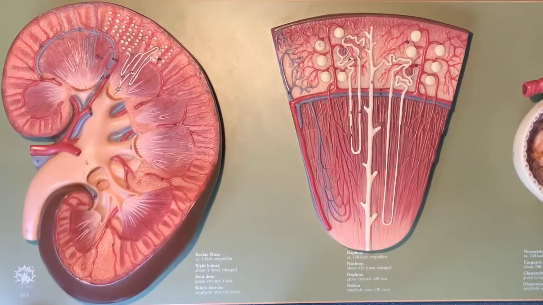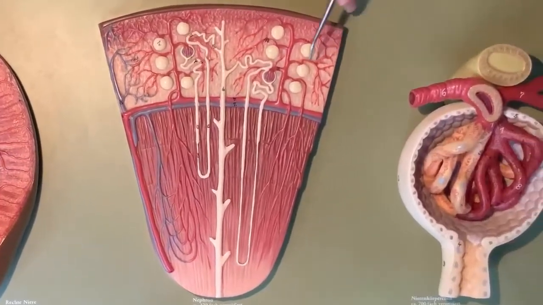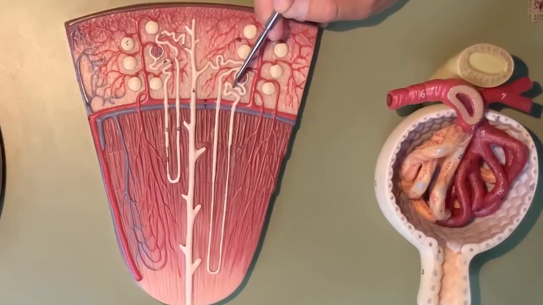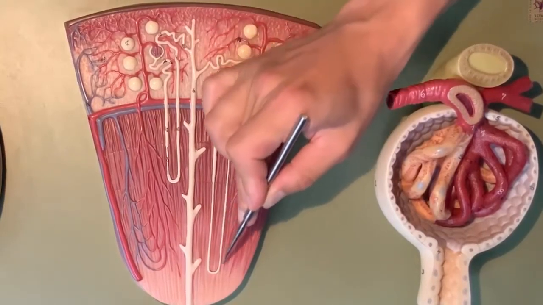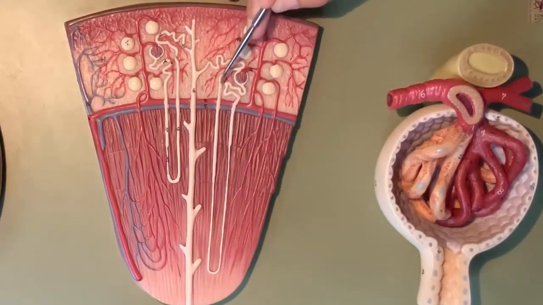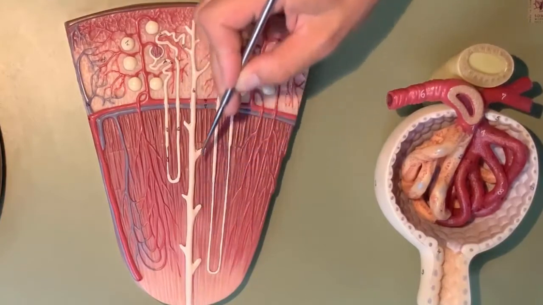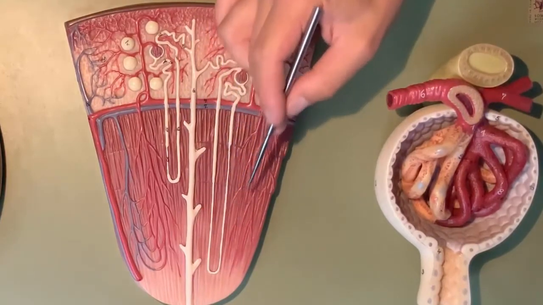So I'm going to trace with the probe the nephron, so kind of where the nephron begins and where it ends. So the beginning of this nephron would be here. It would extend through this tube all the way to where this tube empties into this very long collecting tube. So that would be one nephron.